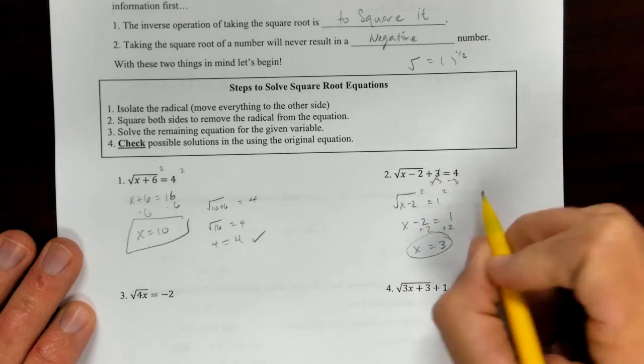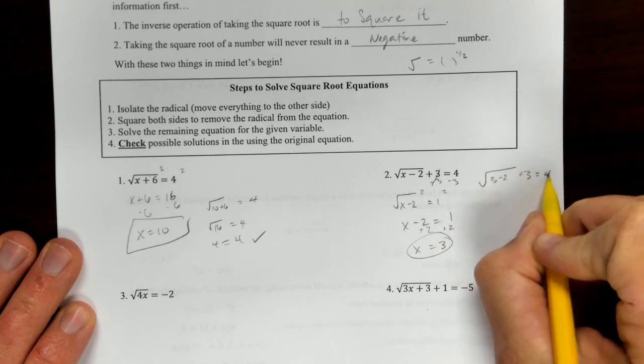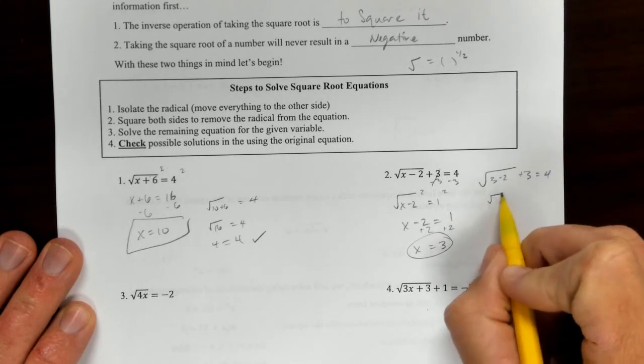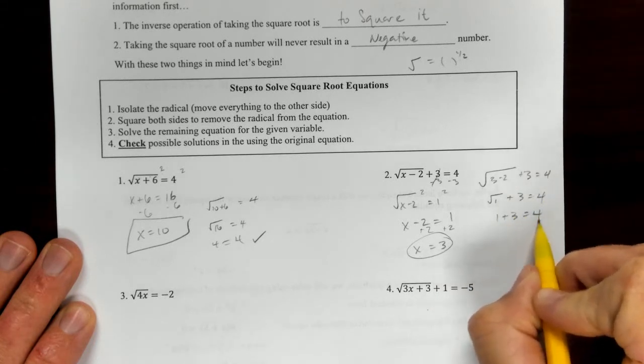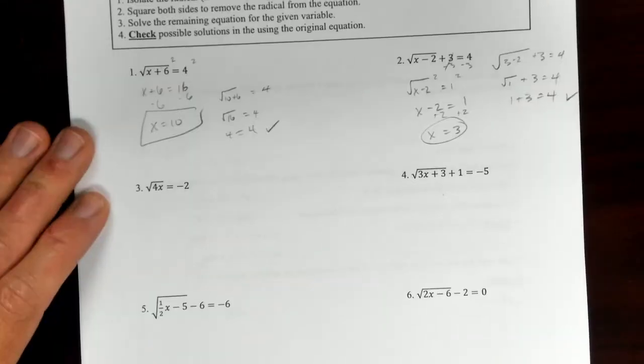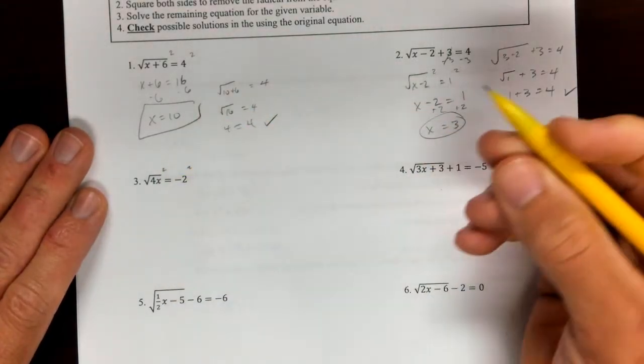Again, I need to take it and plug it in, so I've got the square root of 3 minus 2 plus 3 equals 4. The square root of 3 minus 2 is 1, so the square root of 1 plus 3 equals 4. Well, 1 plus 3 does in fact equal 4. Looking at number 3. Square root is isolated, so I'm going to square both sides.